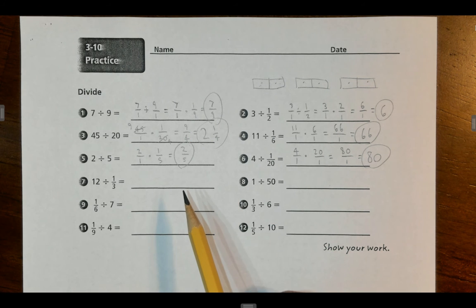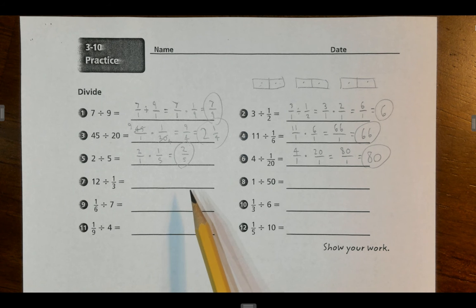Check to see if there is an opportunity to do cross-canceling. If so, you can do that. If not, simply finish the multiplication and check that your answer is in simplest form.